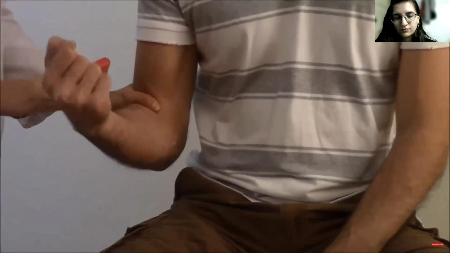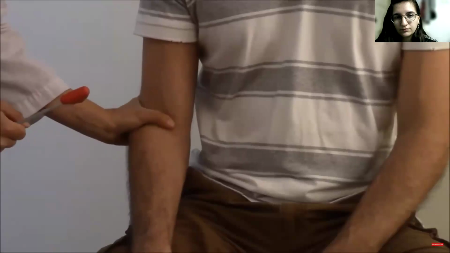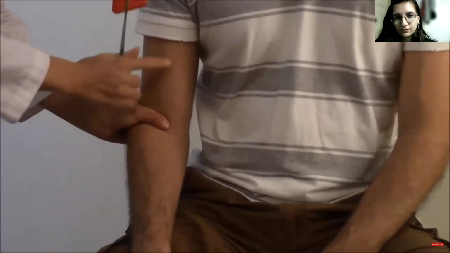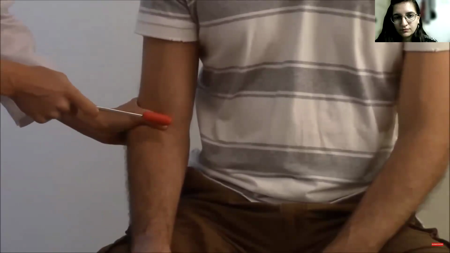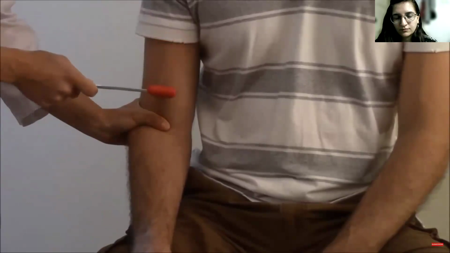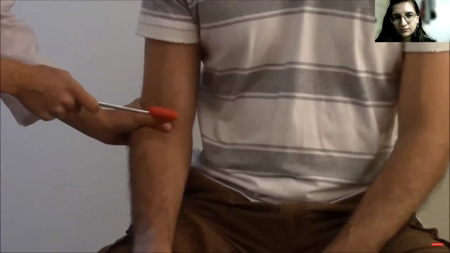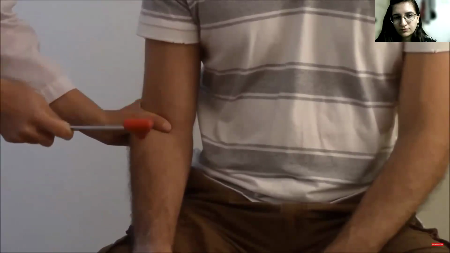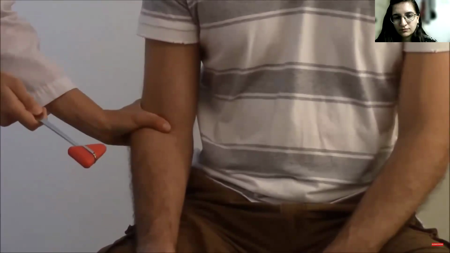This is going to elicit a response of C5 to C6. I have my thumb over the tendon area, and I'm going to have him relax the muscle and drape his forearm over his lap. Then I'm just going to hit with my hammer briskly. What you're looking for is contraction of the bicep and flexion of the forearm. We had a little bit of a response, and there we go. That is how you check that.